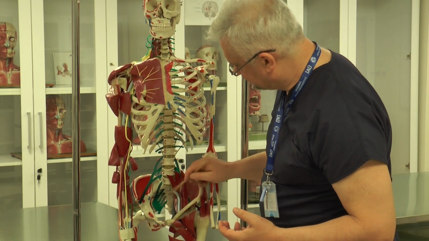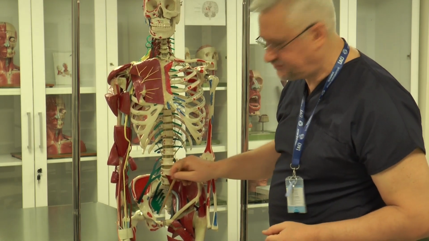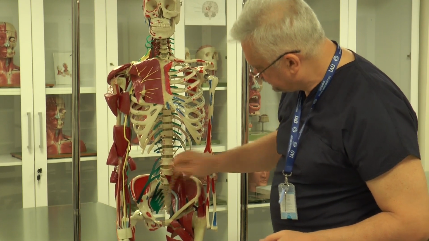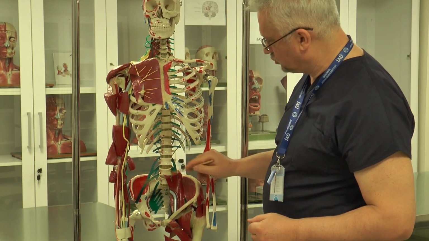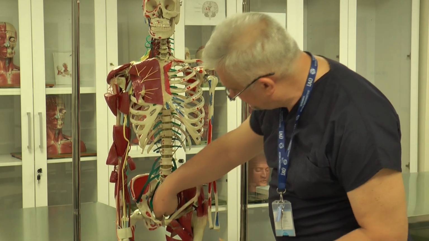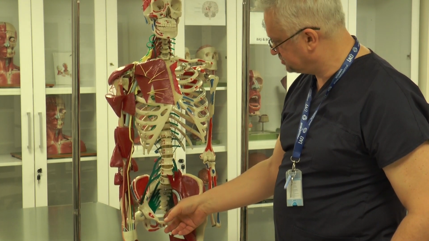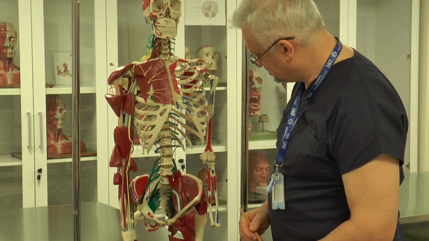All right. So we have the false pelvis above the pelvic brim, and then we have the true pelvis below the pelvic brim. In the false pelvis, the lower abdominal structures reside. In the true pelvis, in this area here, reside the reproductive and urinary structures.